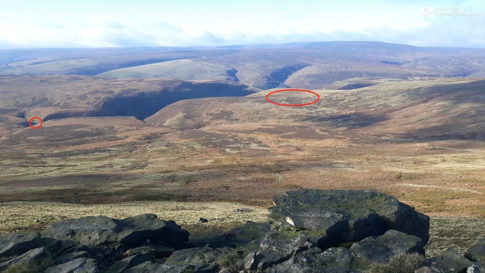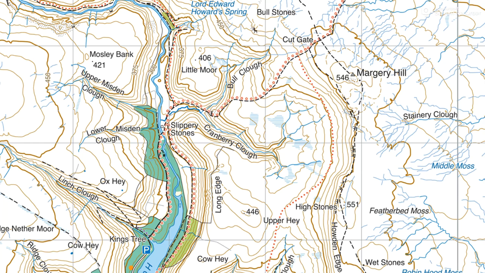Now we'll come back to that in a moment, but let's now see if we can work out some of the main features on here. So we've got this obvious steep-sided clough there that drains down to this junction of those two Misden cloughs. So there's the Misden cloughs, and we've got two cloughs draining down into it. We've got Bull Clough and Cranberry Clough.